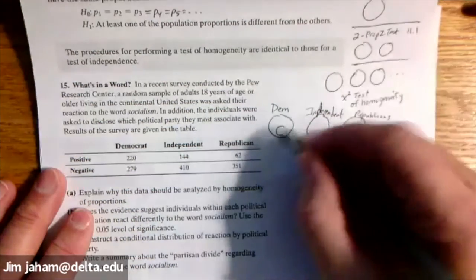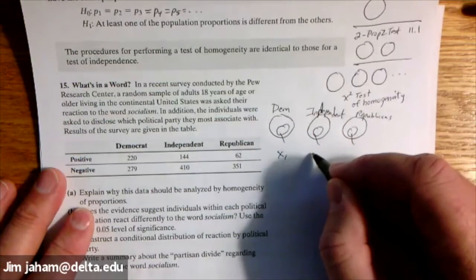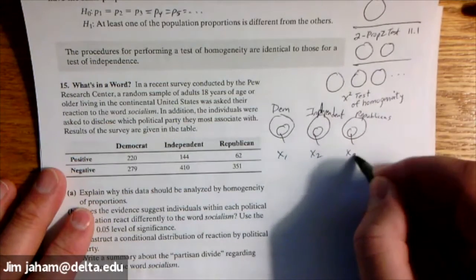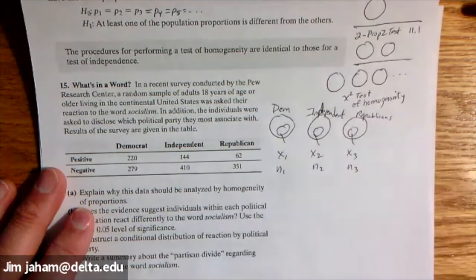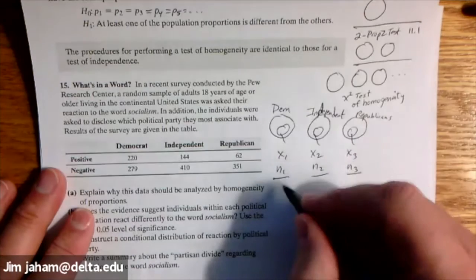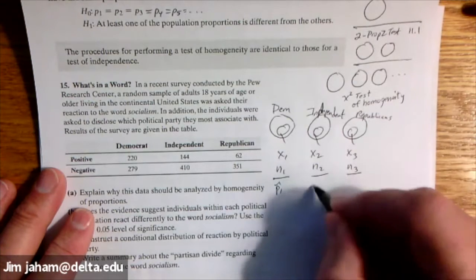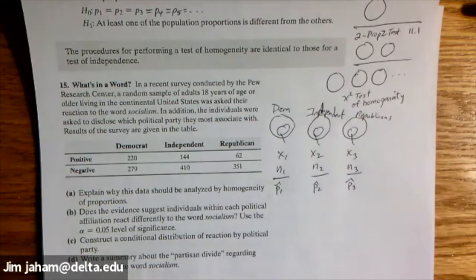All right, so we take a sample from each of those and we get an X1, an X2, and an X3, an N1, an N2, and an N3. And, from those numbers, we can calculate a P1 hat, a P2 hat, and a P3 hat. So it's kind of just going up one dimension from the 2-proportion Z test that we did back in chapter 11. It's just we have 3 groups now.